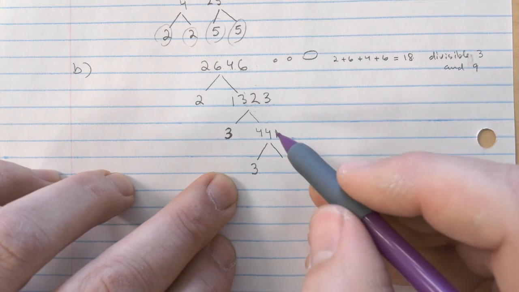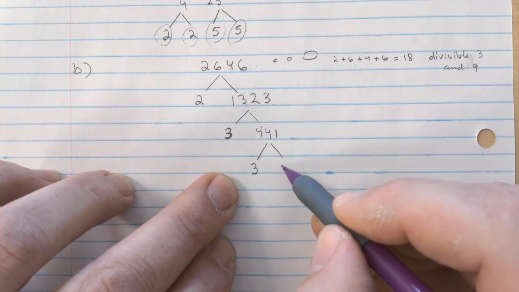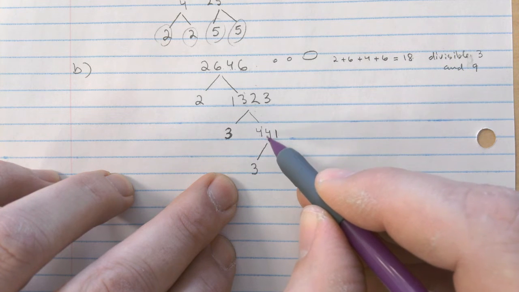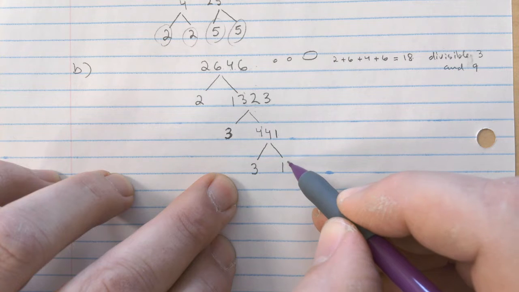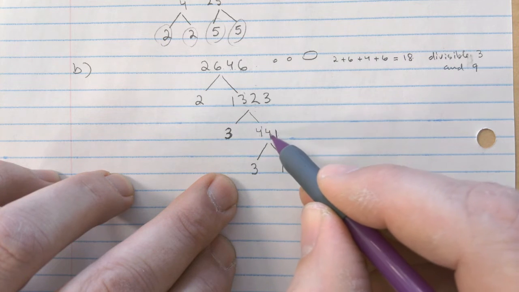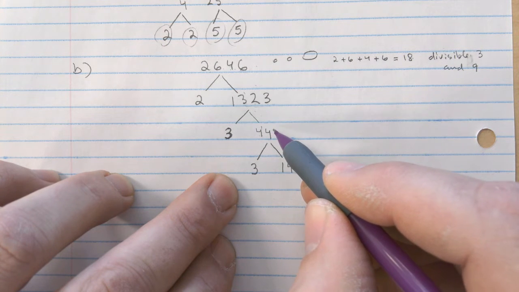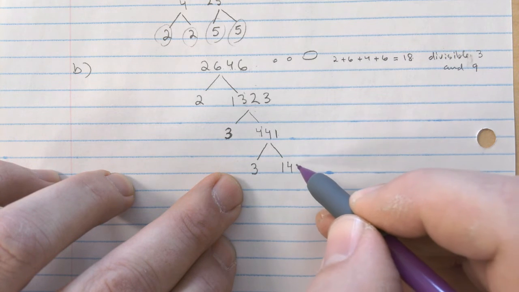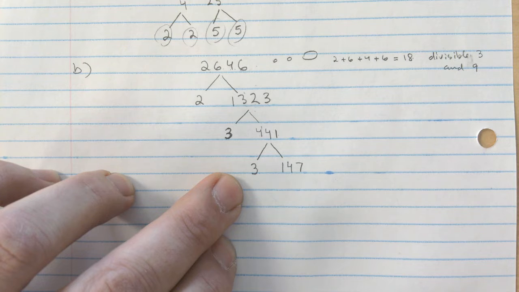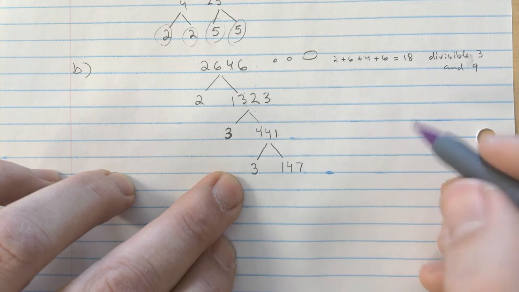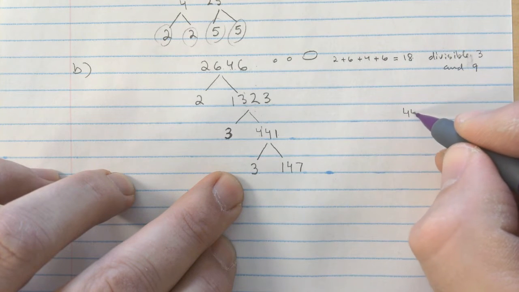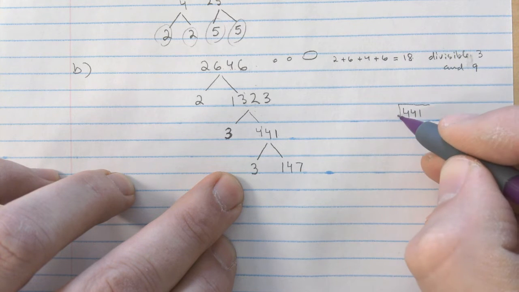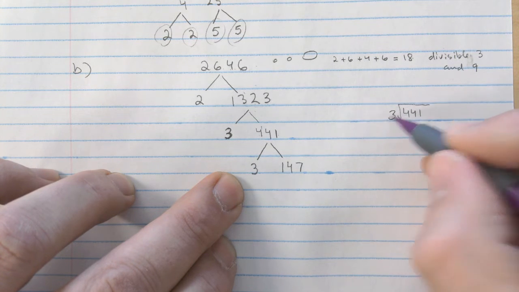Okay? So 3 goes into 4 once. Carry over 1, so you have 14 left. 14 divided by 3 is 4. You get 12, and then the 2 carries over, so 21 divided by 3 is 7. Mr. Dirksen, I don't know what you just did there. So it's basically 441 divided by 3.